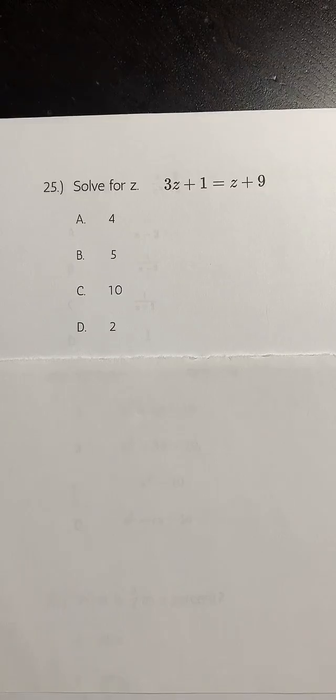All right, so you're solving for Z or Z, depending on where you're from. We have 3z plus 1 is equal to z plus 9. We need to solve for z. Is it A, 4, B, 5, C, 10, or D, 2?